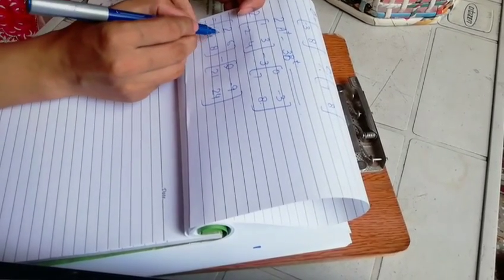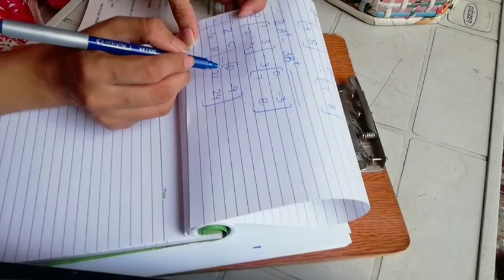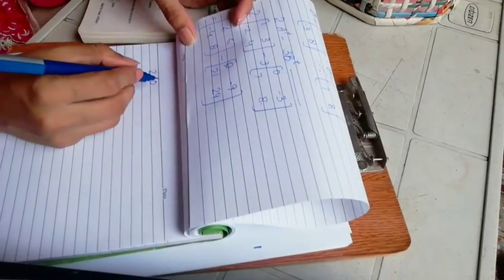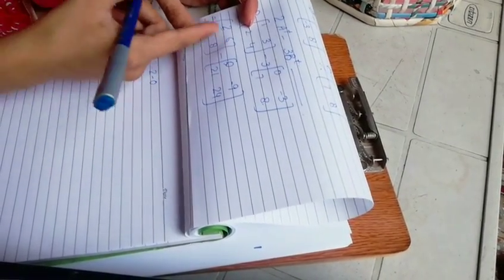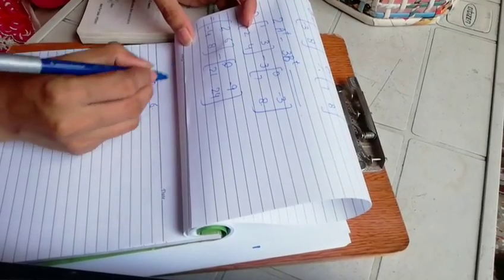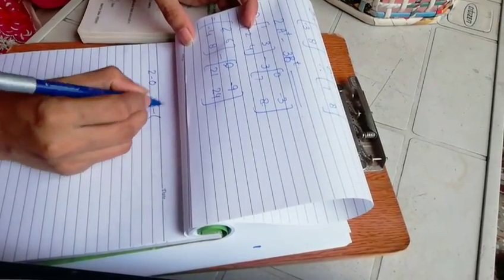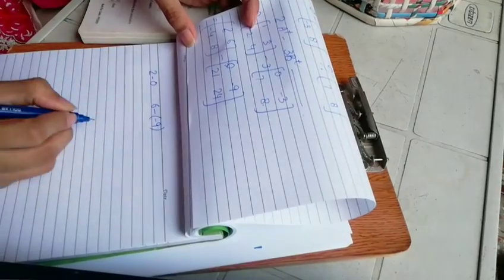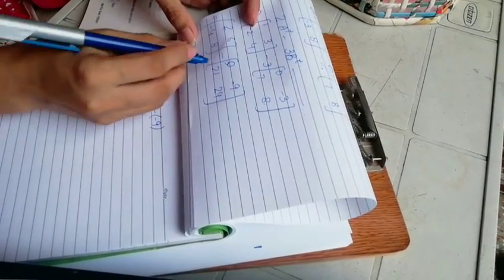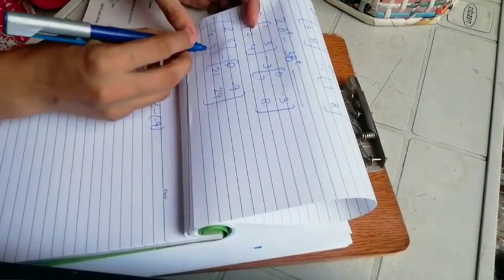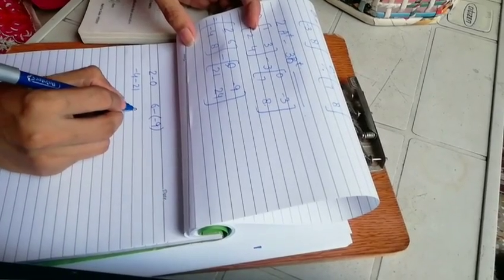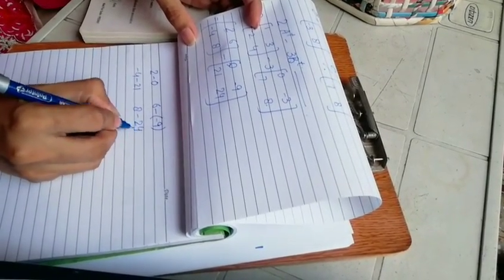Subtract the corresponding value from the other matrix: 2 minus 0, 6 minus 9, 4 minus 21, and then 8 minus 24.